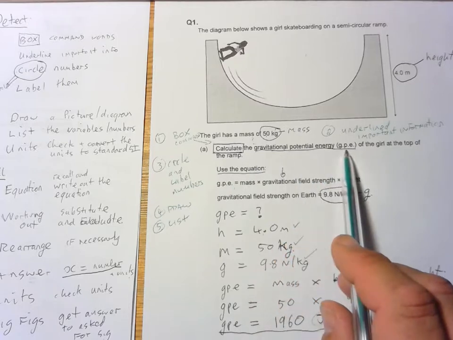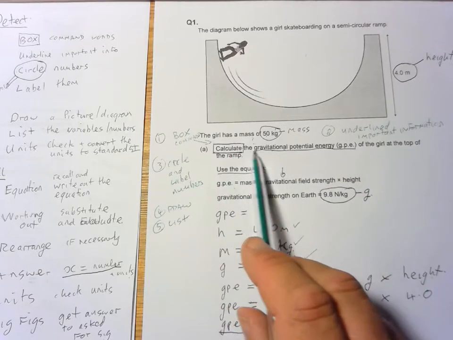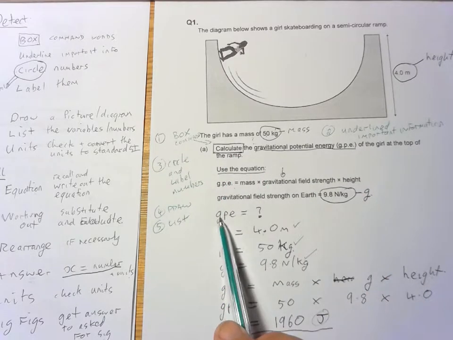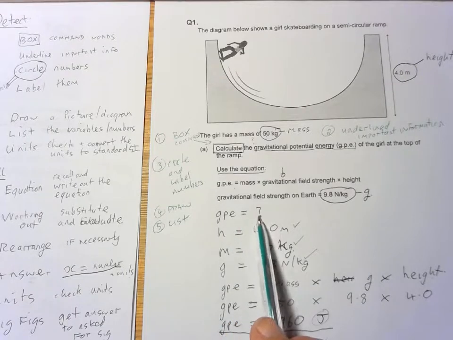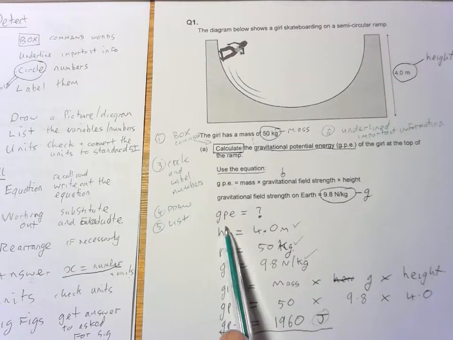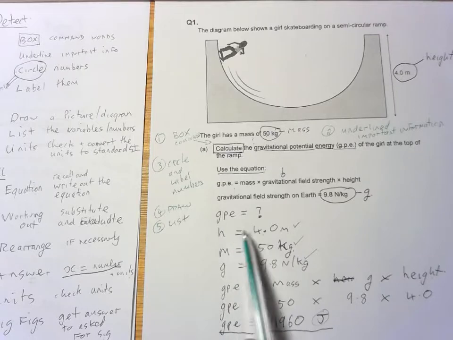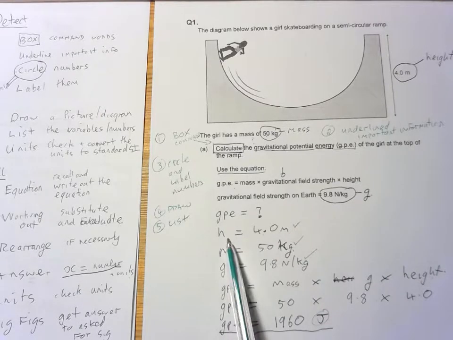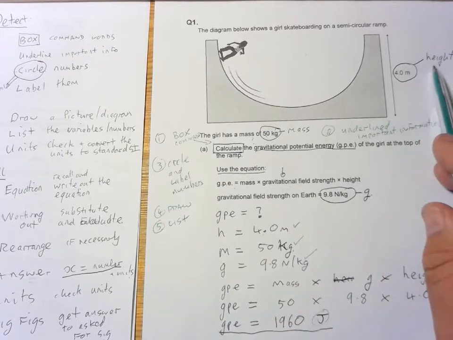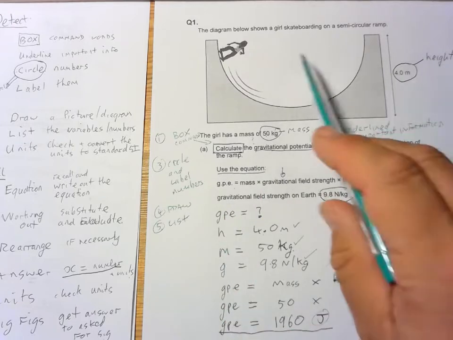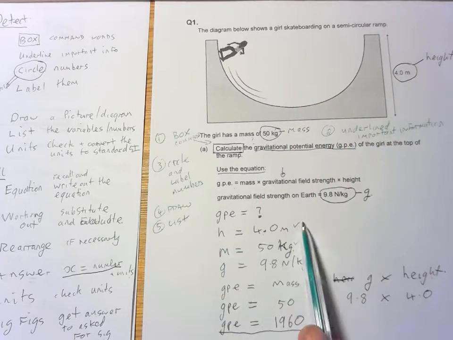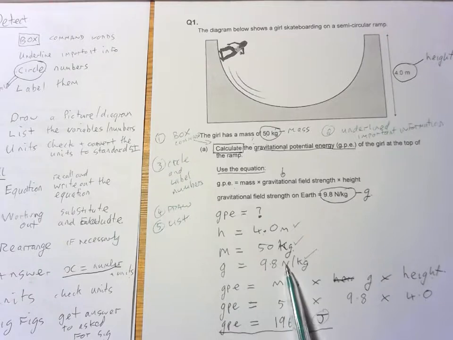What is my unknown? I wrote down the name, equals, and a question mark. Then in a neat list going down the page, not one after each other, I then listed my next pieces of information, carefully going through the question and getting each one. So that's my listing.